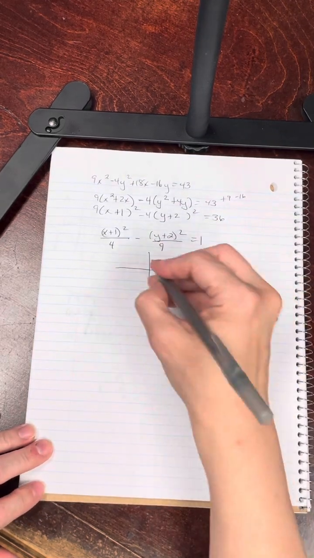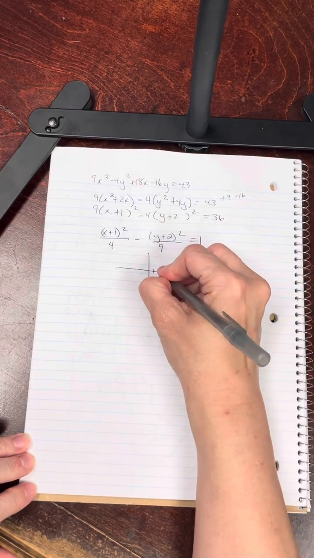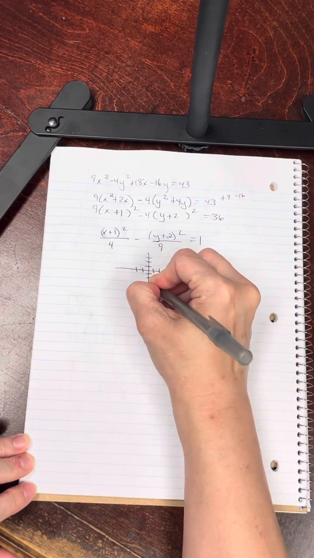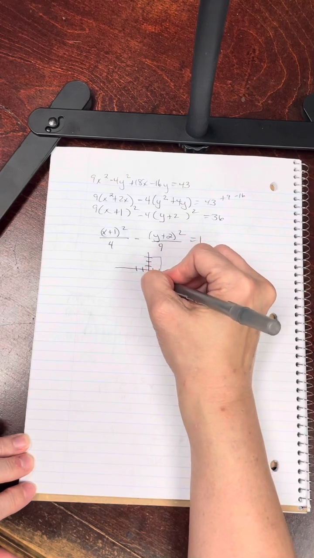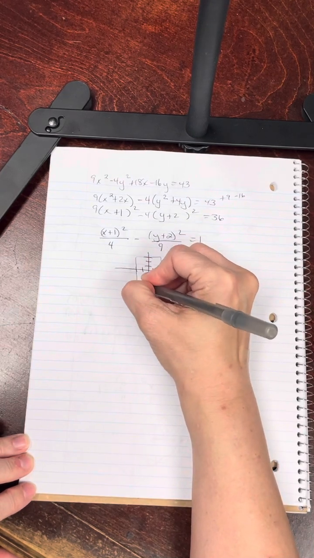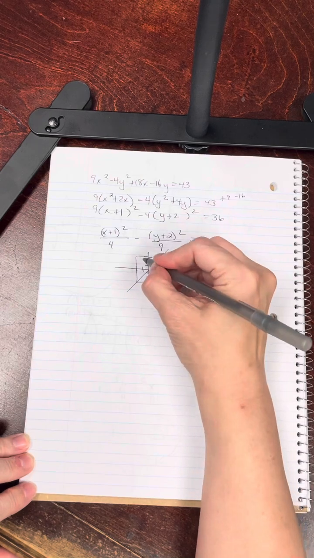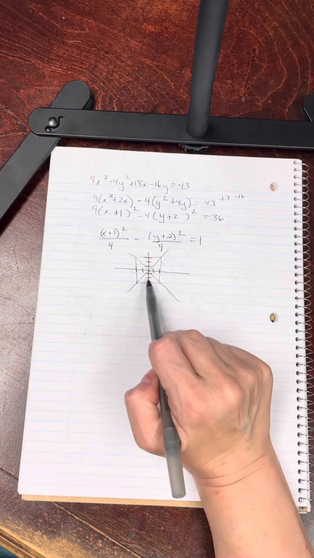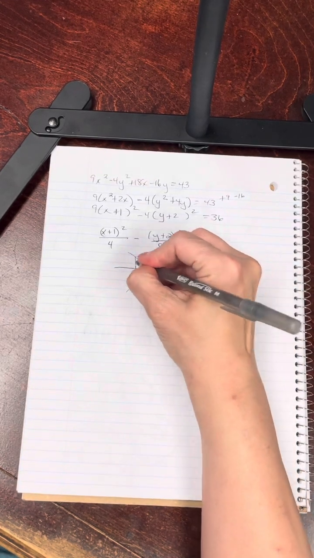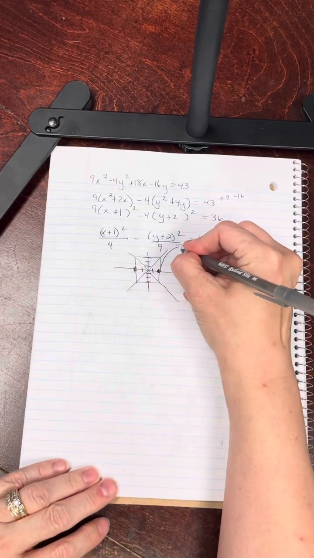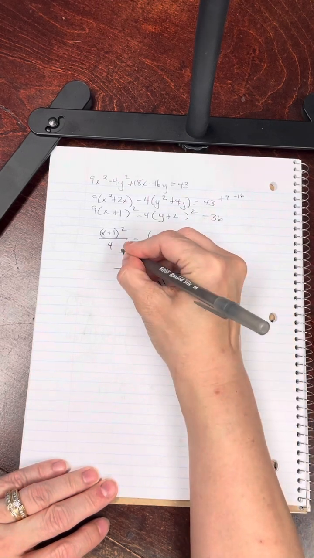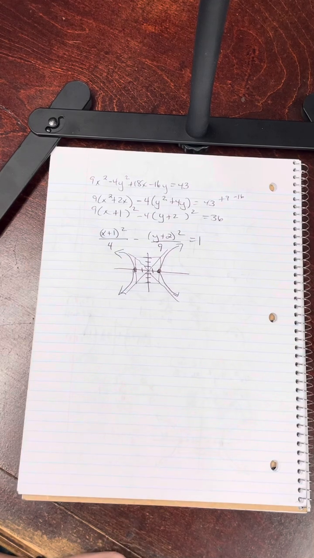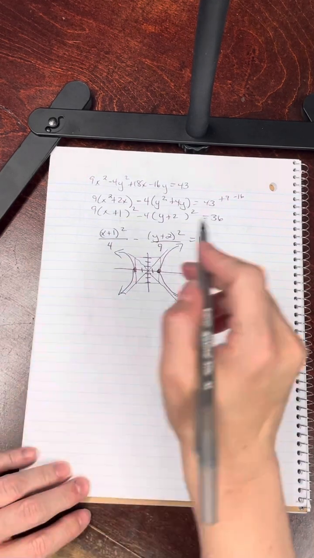Now let's graph it. So on the x-axis, square root of 4 is 2. On the y-axis, square root of 9 is 3. Drawing the box, drawing the asymptote lines. Because the negative is with the y, I again will not start here. I will start here and here. Drawing using the boundary asymptotes. That's the graph. Sketch the hyperbola and now write the equations for the lines.